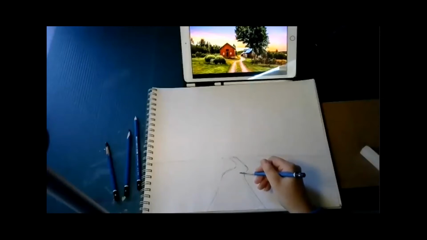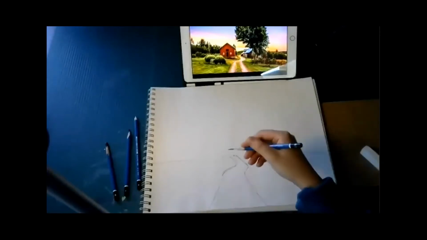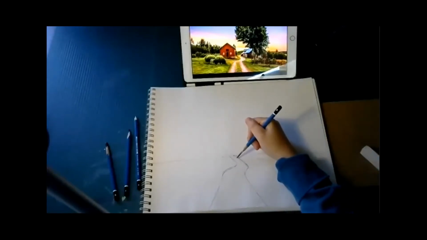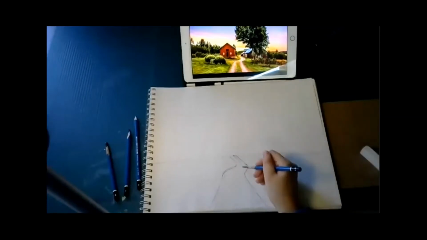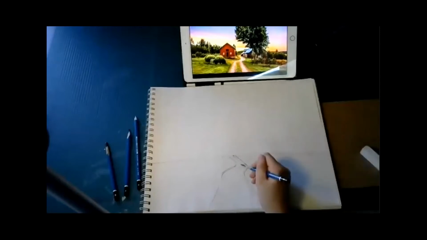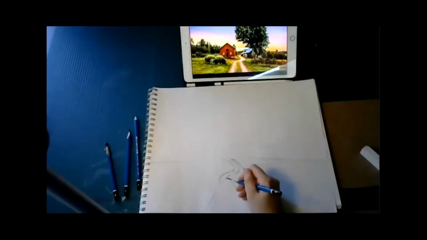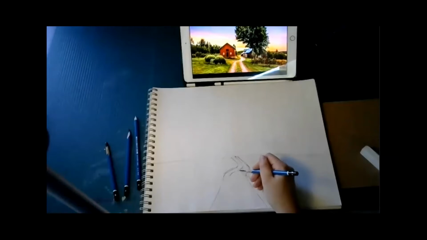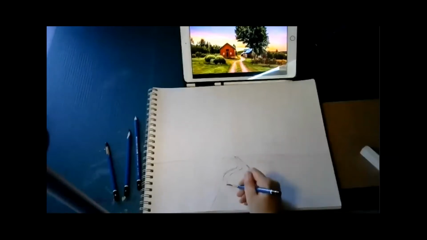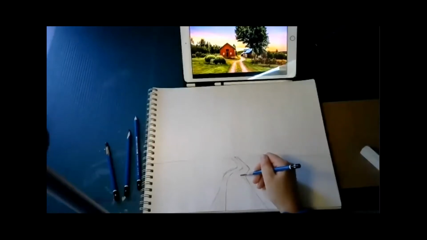And we can create the fork in the road. So how I'm going to do that is draw a line down the middle and fork it right about here. This one longer.